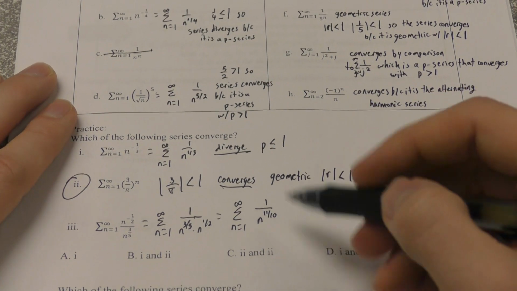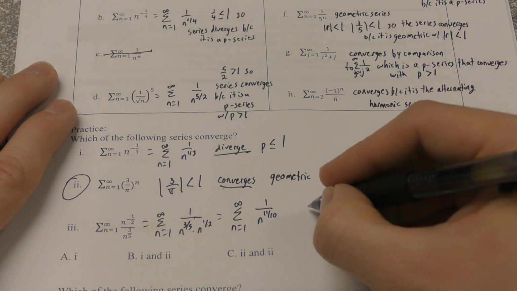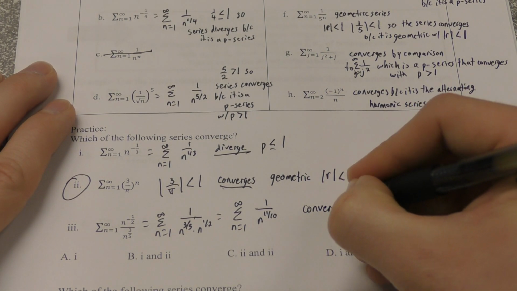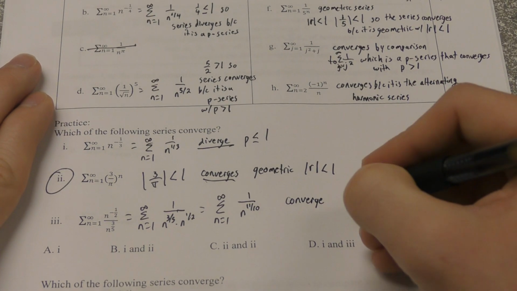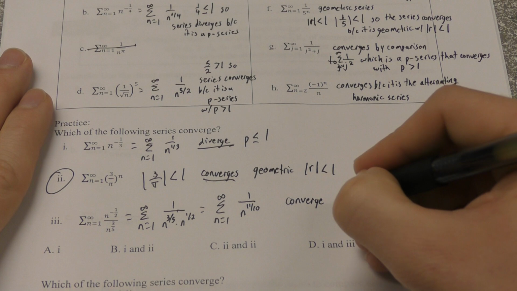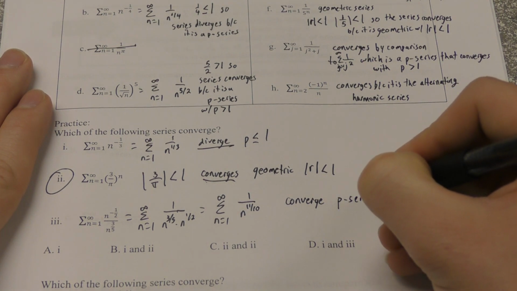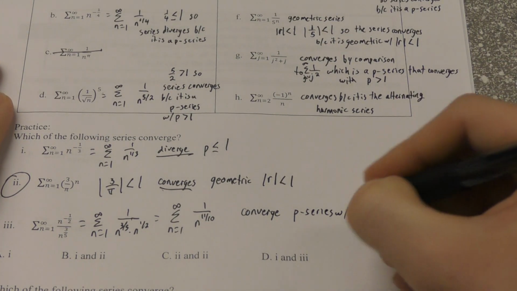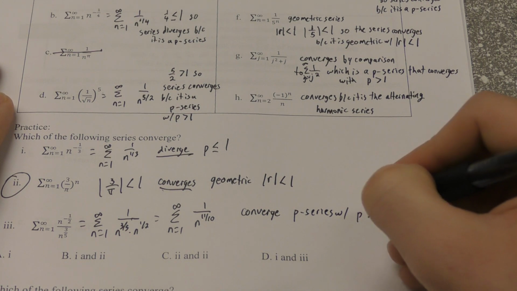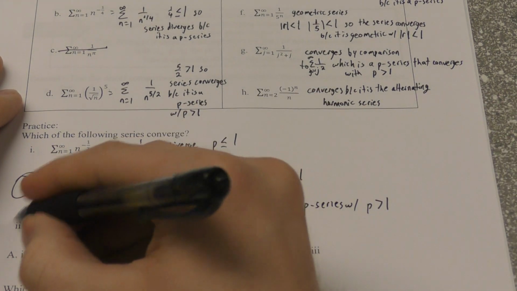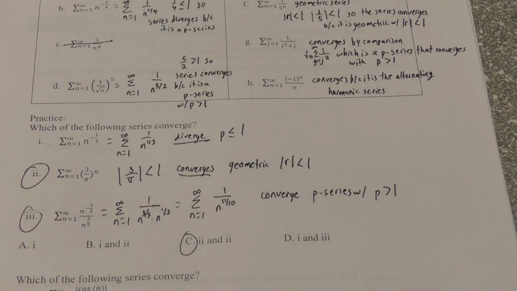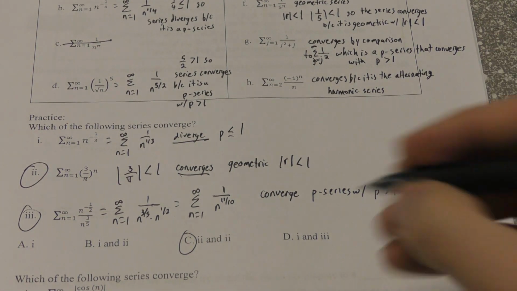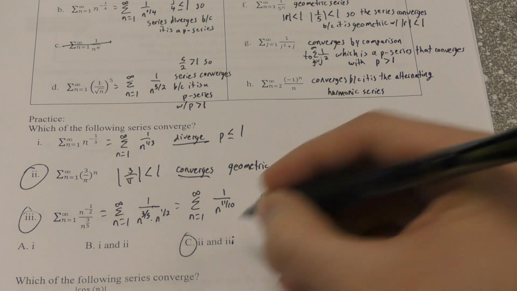So now it looks like a p-series. It's n to the p. So this will converge. If you want to know why, we can say it is a p-series with p being greater than 1. All right. So 1 does not work, but 2 and 3 both converge. Oh my gosh, that should say 2 and 3 right there.